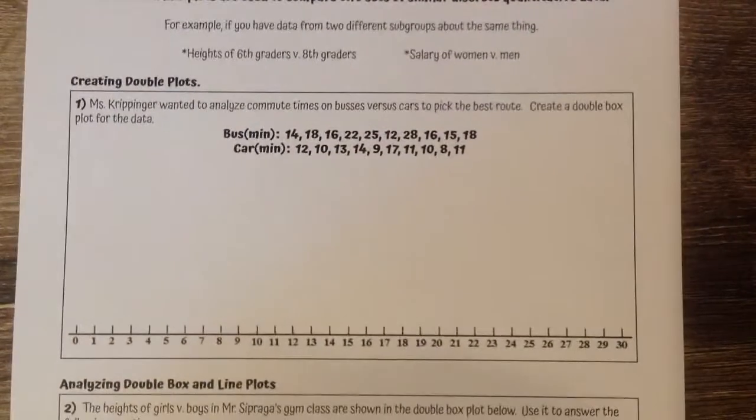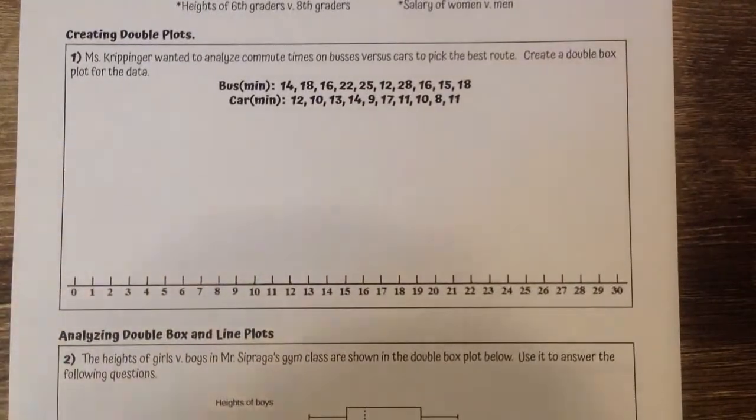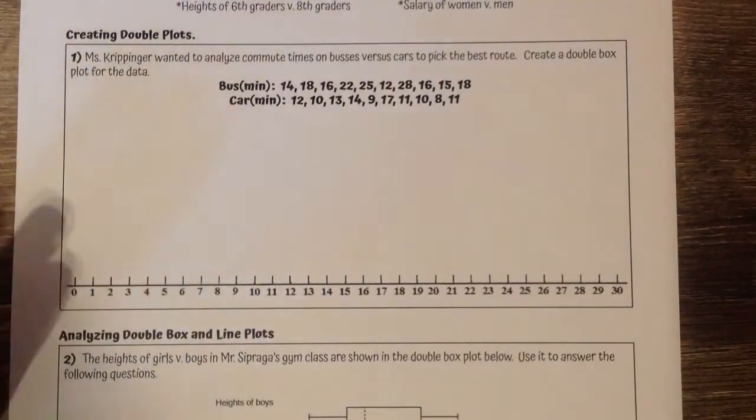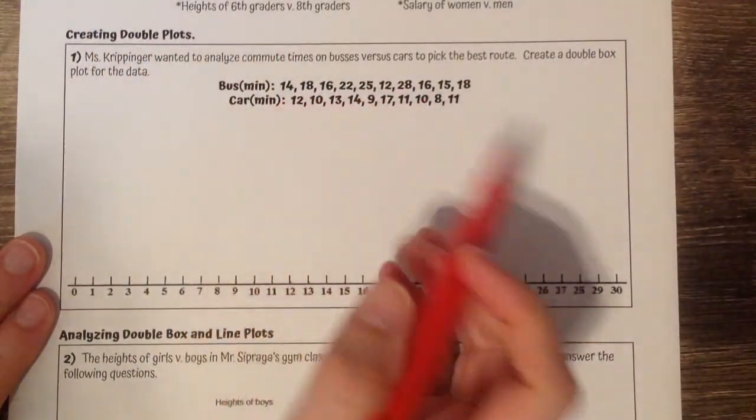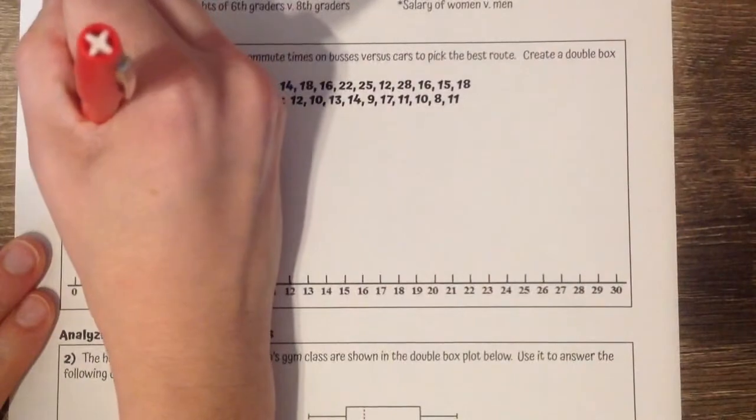So let's look at this first example. Ms. Cripinger wanted to analyze the commute times on buses versus cars to pick the best route. Create a double box plot for the data. So with our box plots, we need to put these in order. So I'm going to do the bus first. Our lowest value is 12.